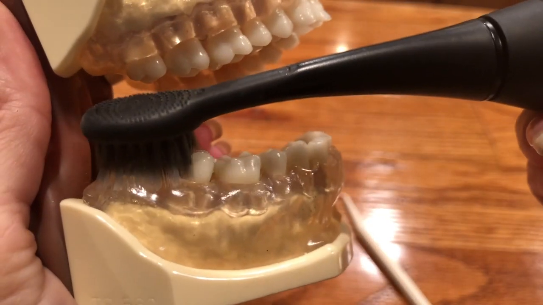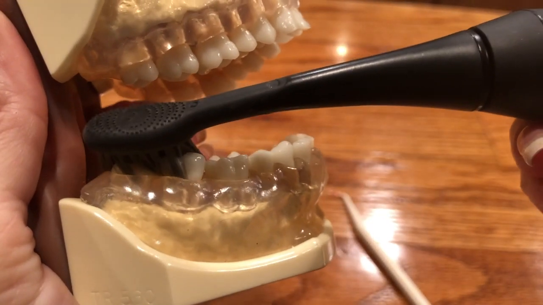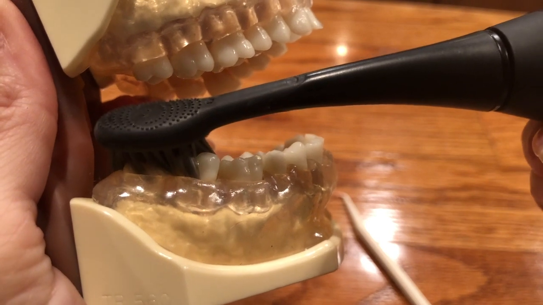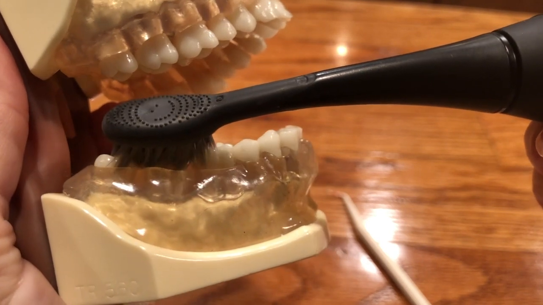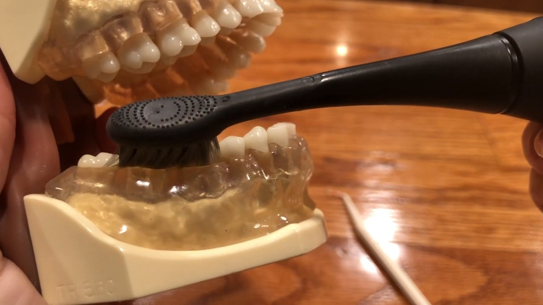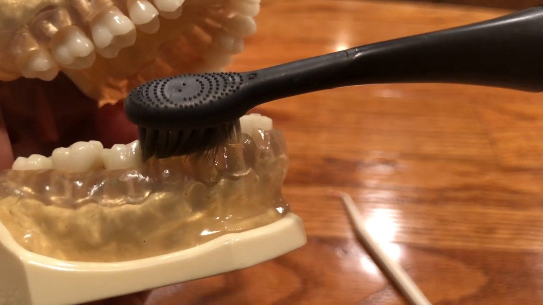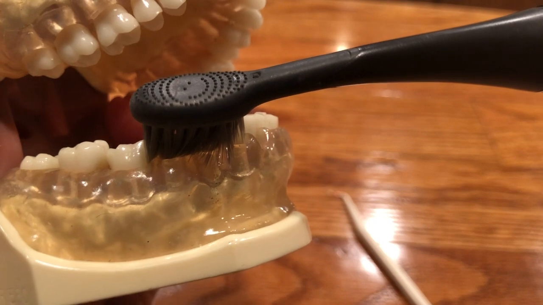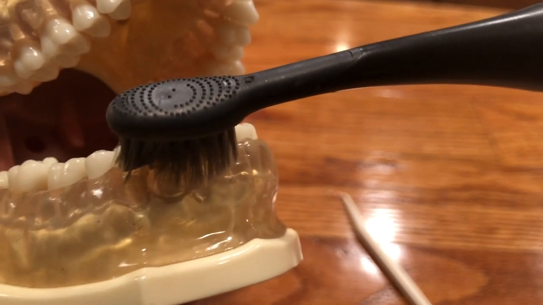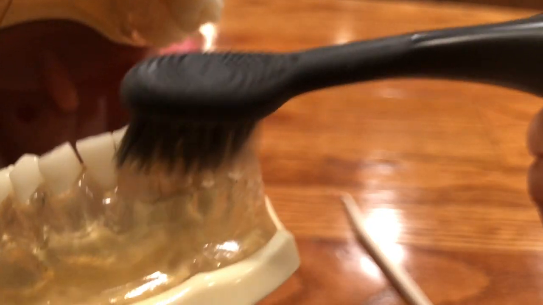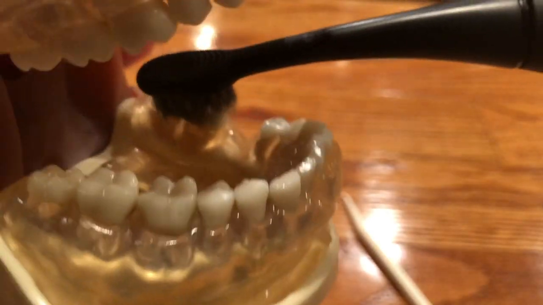And I would start on the back and then move forward. Hold it for a good 1 to 5 seconds, depending if you're getting bleeding, and then move to the next spot. So you can do 1 to 2 teeth at a time and move to the next spot. 1, 2, 3, move to the next spot. The longer you hold it, the longer it's going to massage the gums and make your teeth feel nice and clean.